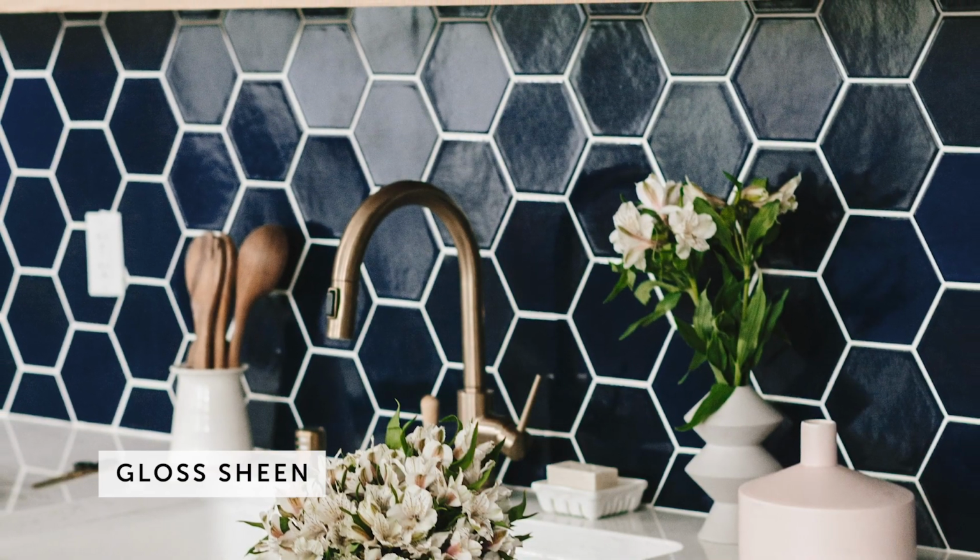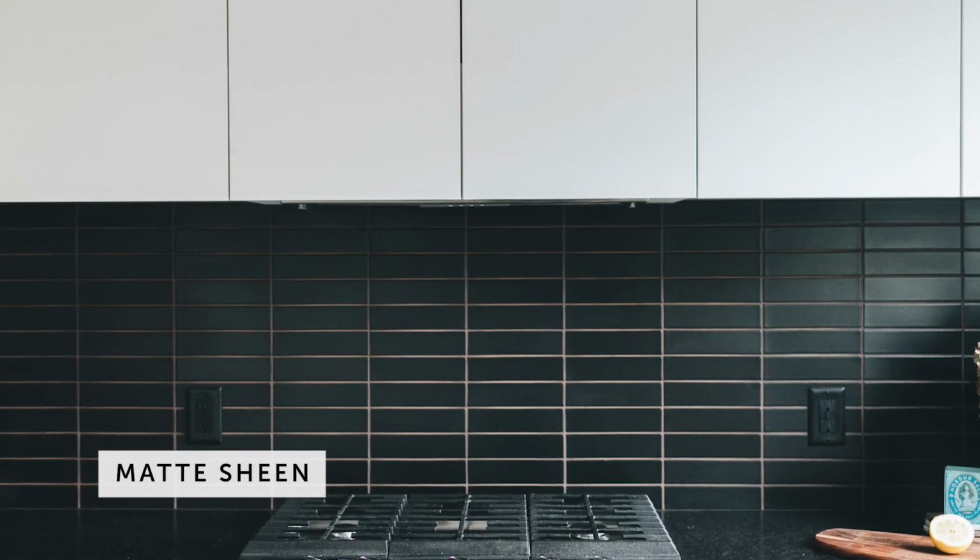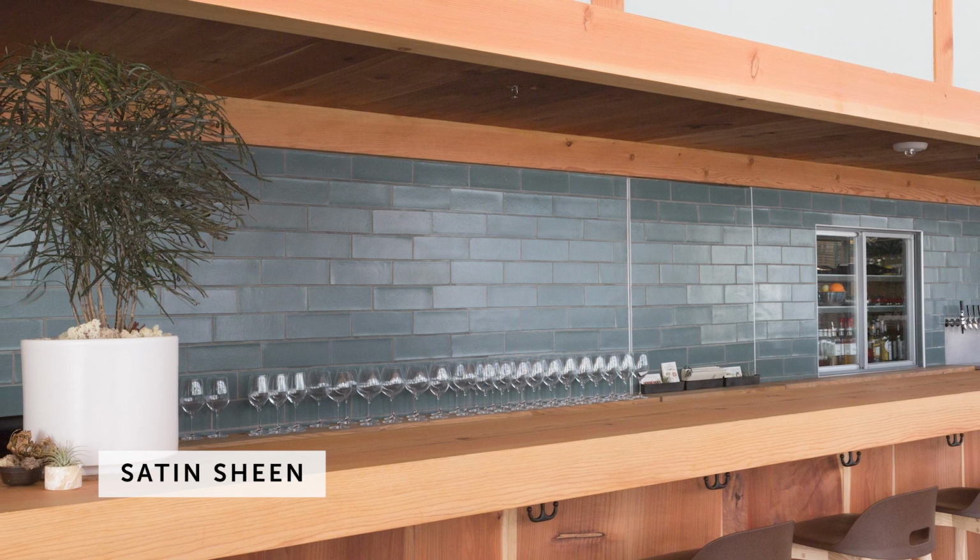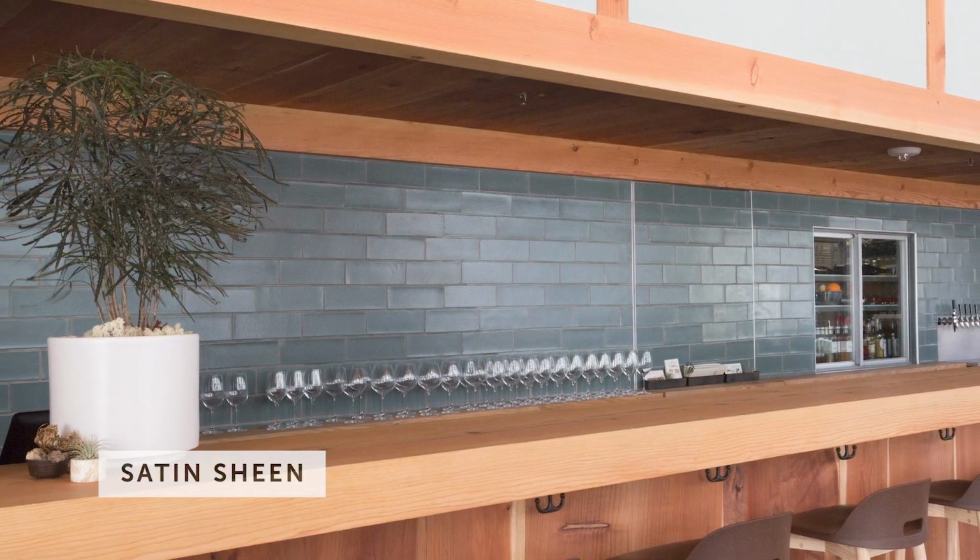Now let's take a look at sheen. So sheen is how glossy or matte the tile is, and it'll affect the way your tile picks up light and even what the color looks like. So the sheen of your tile is specific to the color and you can't change the sheen of a particular color. And finally, let's take a look at variation.